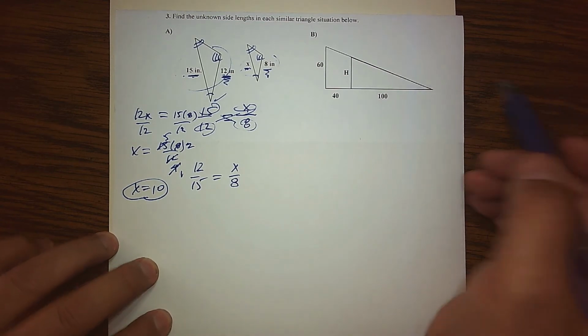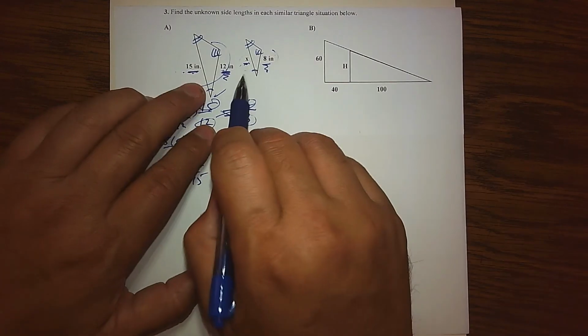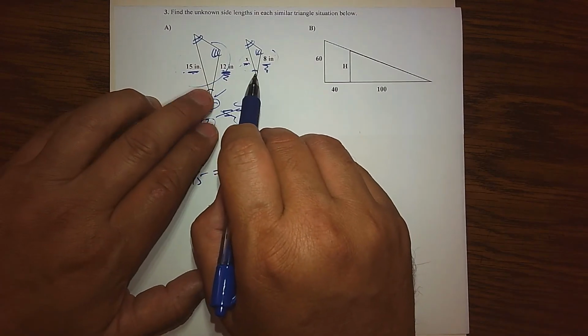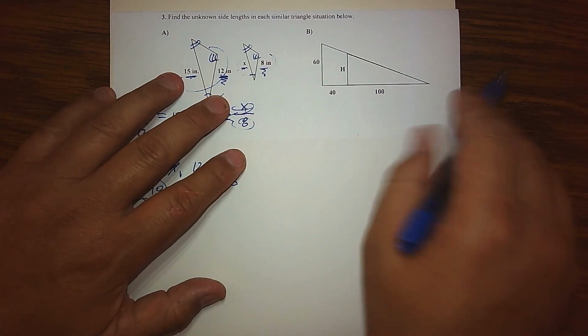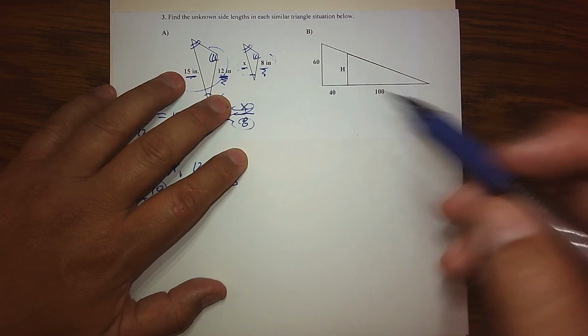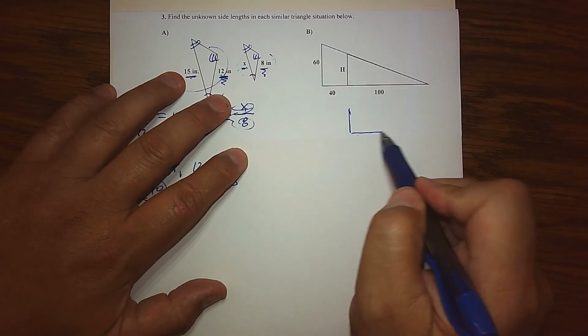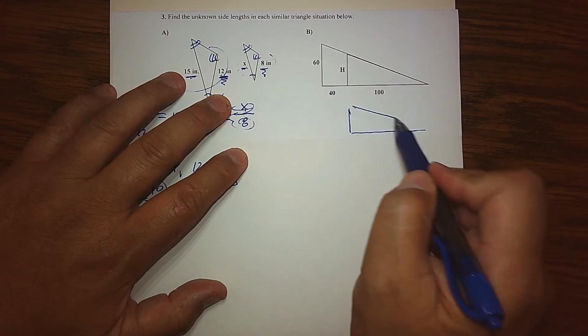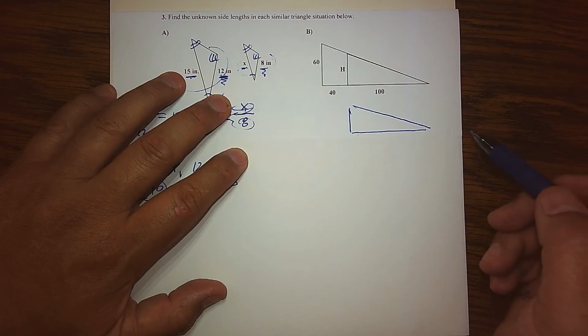All right, the next one is a tough situation because rather than having two nice separated triangles, we actually have triangles embedded in other triangles. So the challenge here is to see that we do have two. How about I redraw that smaller one there so we can see the similar, corresponding angles.